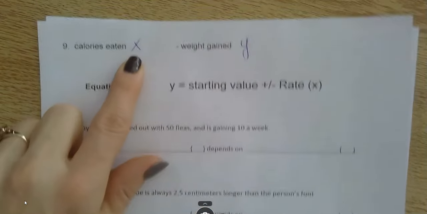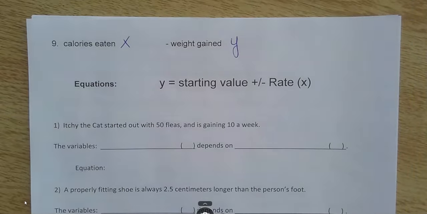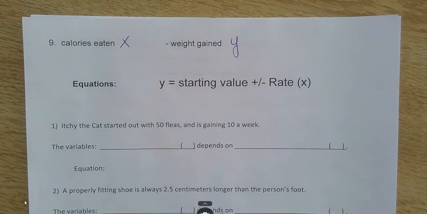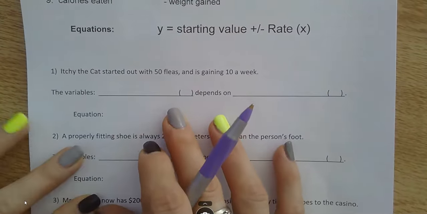The thing in control is how many calories you eat. The result or the outcome is how much weight you gain or lose. Okay. So let's put that all together into some equations.